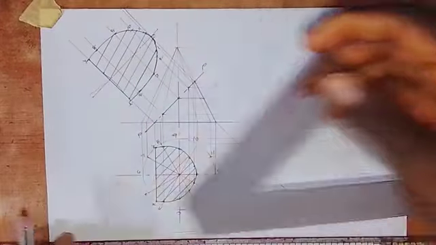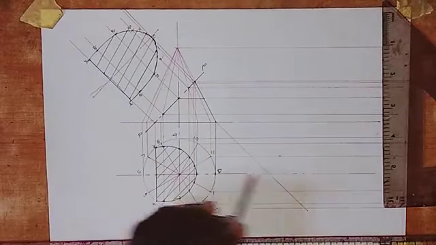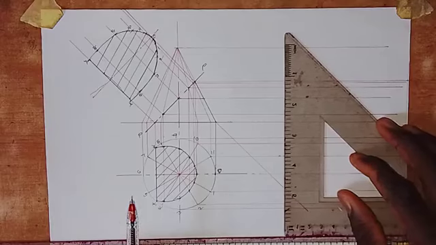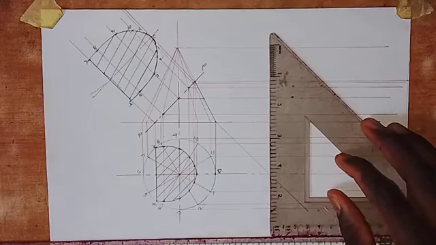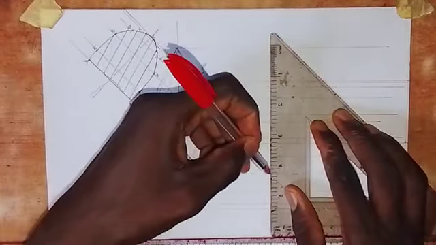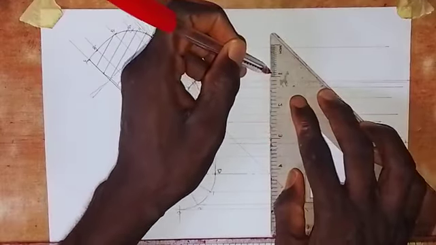So what we are to do now is that, from the point where this line touches this horizontal line from the plan, we are going to draw a vertical line. Let's start with that of the center line, because that will go up to this point. So we draw it as a vertical center line like this.